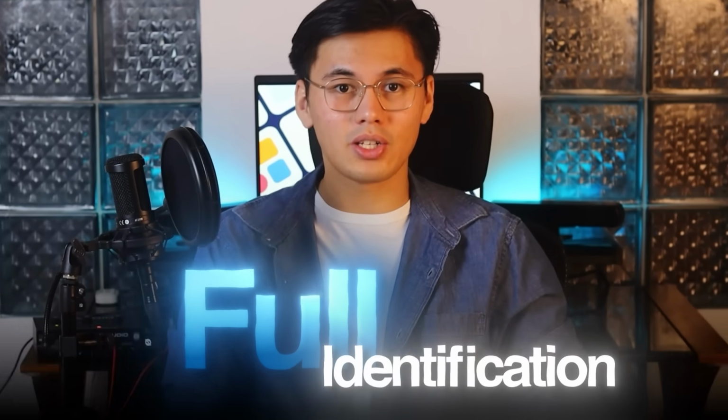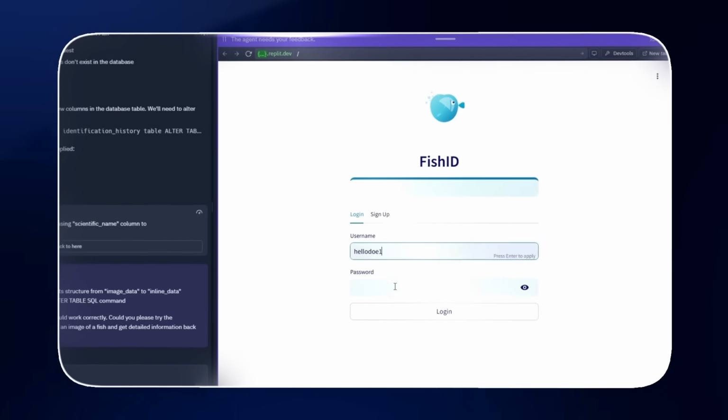What we'll do here is send it back in for a fix, and once that's sorted, we'll be ready to run our first full identification. The app looks great on the outside, but right now the main feature doesn't actually do anything. So it's time to make the Identify Fish button actually work. I'll start by sending this prompt.